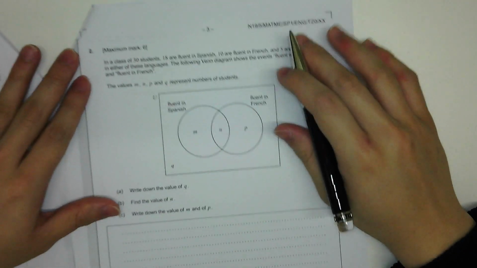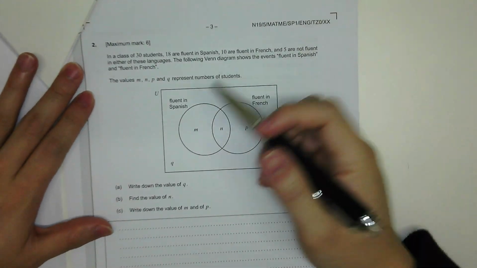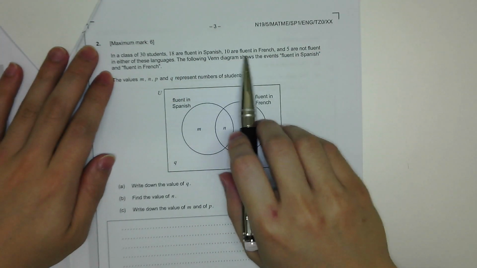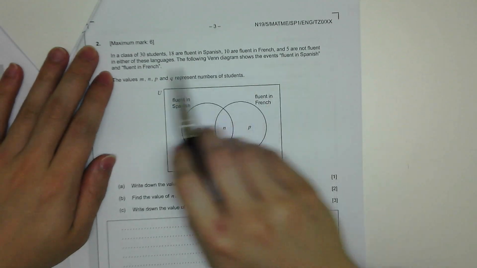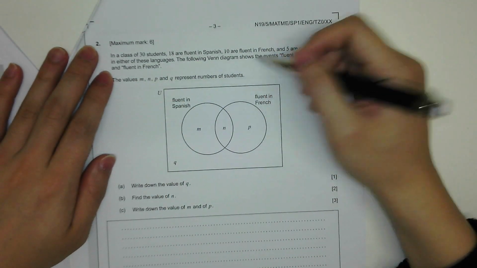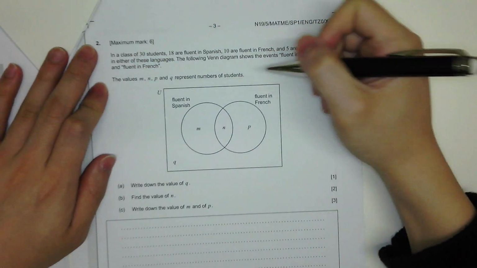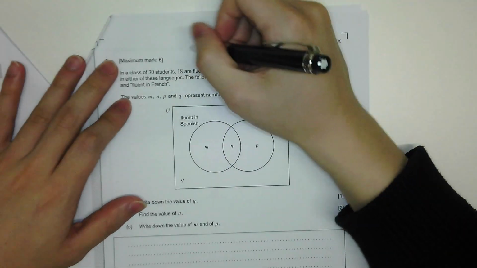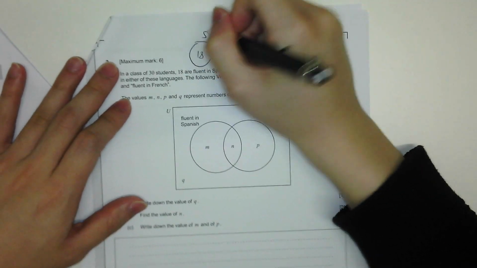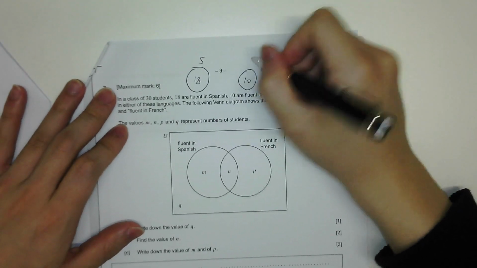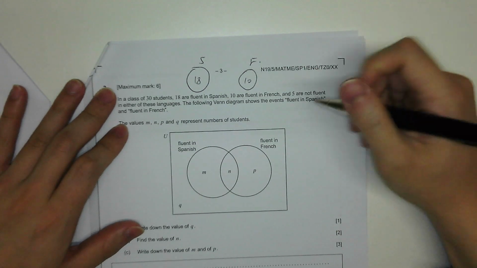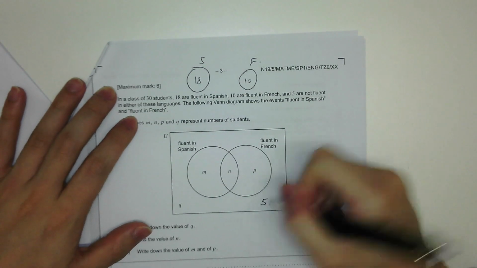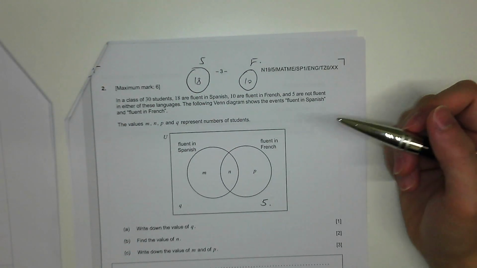Question 2 is a Venn diagram probability question. In a class of 30 students, 18 are fluent in Spanish, 10 are fluent in French, and 5 are not fluent in either of these languages. The following Venn diagram shows the events fluent in Spanish and fluent in French. The values M, N, P, Q represent the number of students. So we know Spanish is 18, 10 are fluent in French, and 5 are not fluent in either language, so 5 is outside the two circles.